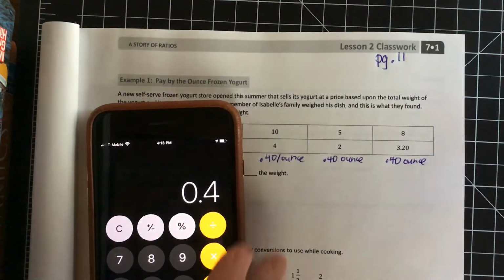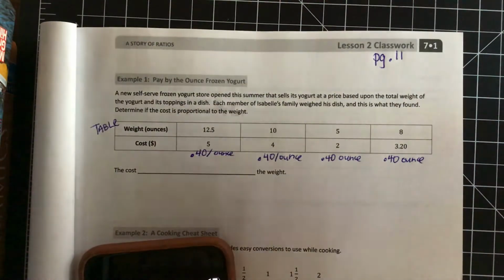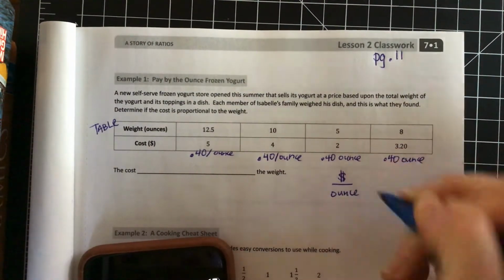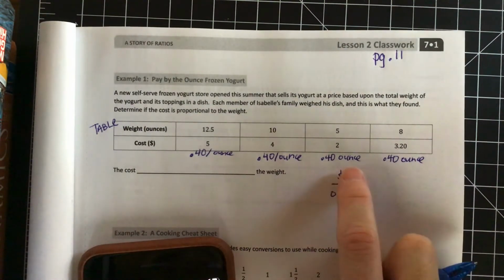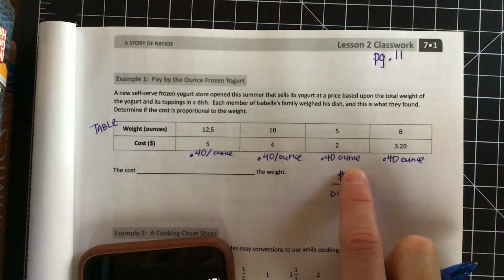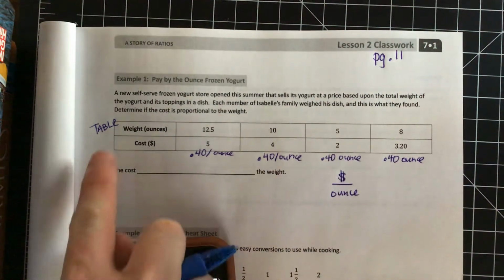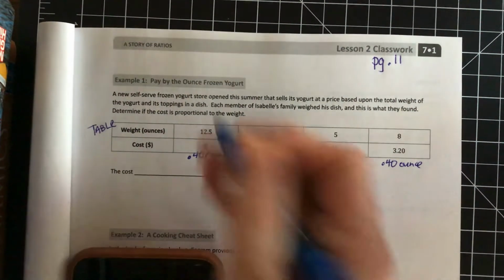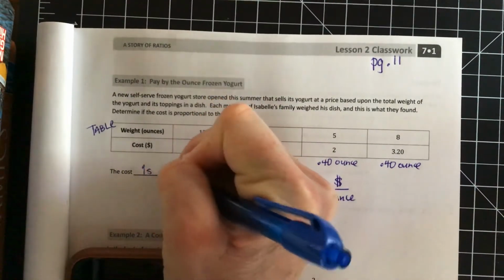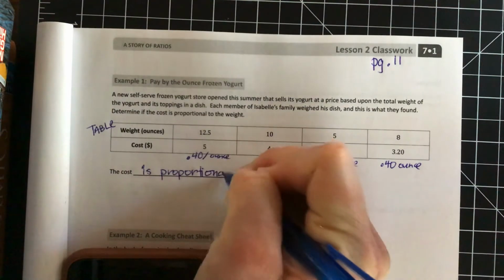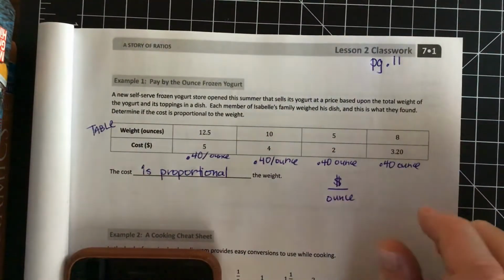You might be asking, like, well, how did you know which way to divide? You were trying to find the cost per ounce. So even if you wrote it like this, you would see, oh, I have to divide the money by that number of ounces. So what this is showing is that the cost is proportional to the weight.